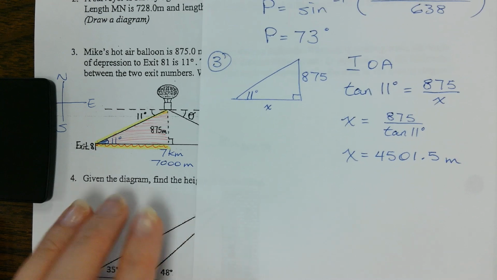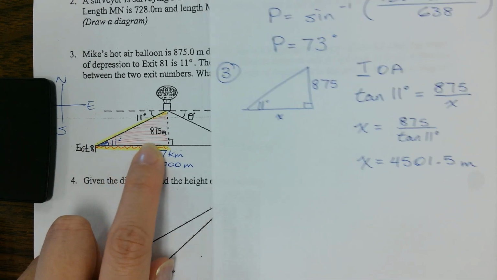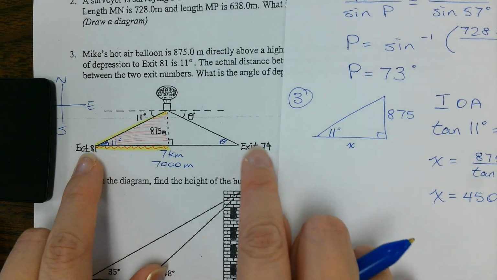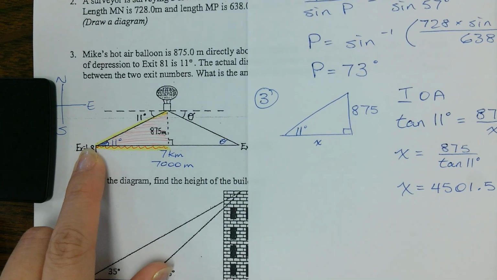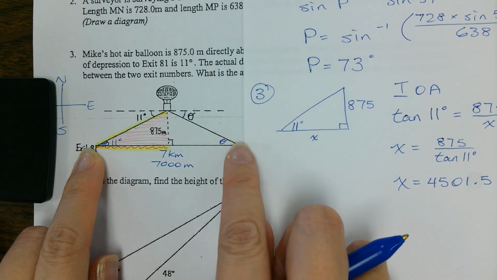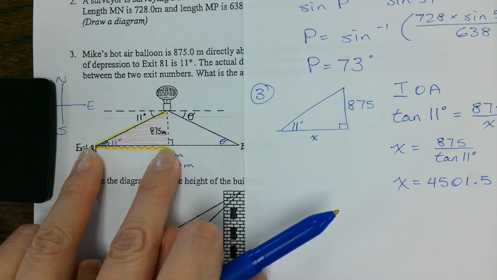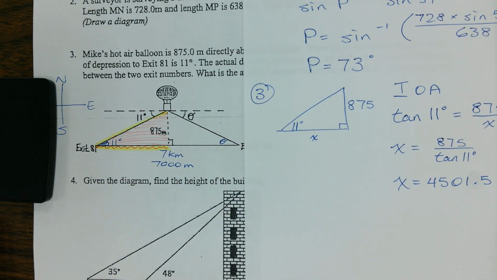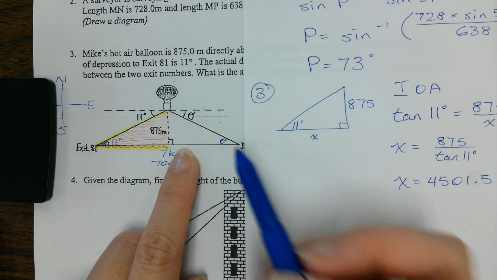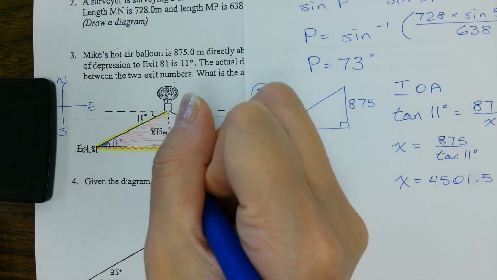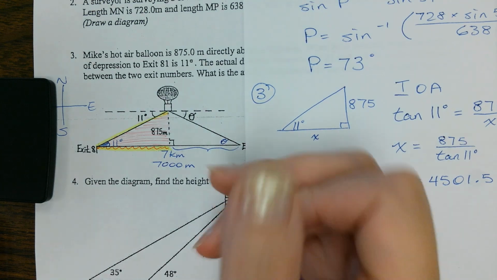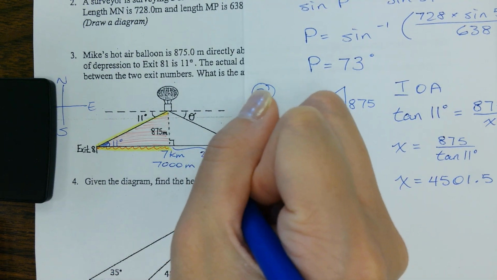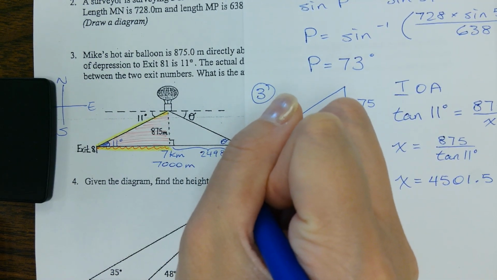Okay. So what was the purpose of finding this? Well, if I know that the whole length is 7,000, and I know that this part of it is 4,501, now I can find the remaining. So 7,000, take away that. That means this part right here, just this part, it's going to be 2,498.5.